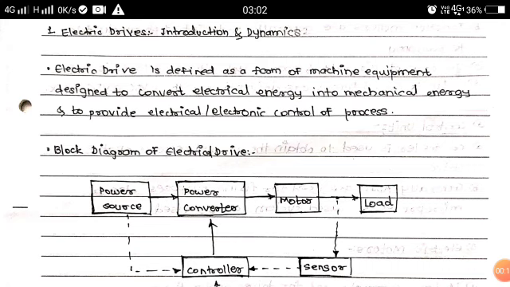And our first topic is Introduction to Electrical Drives. Now, as the name indicates, it's an electric drive. So, first we should get to know what is a drive. Any system which we use to give some motion or control the motion, so it is actually a drive.